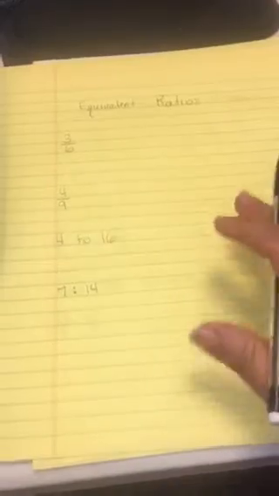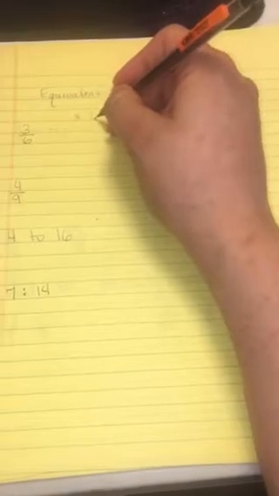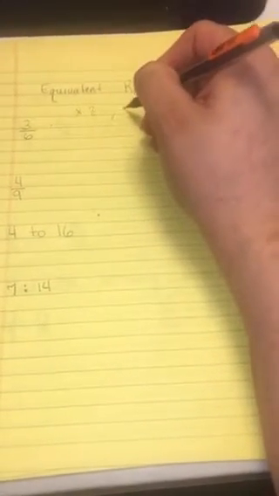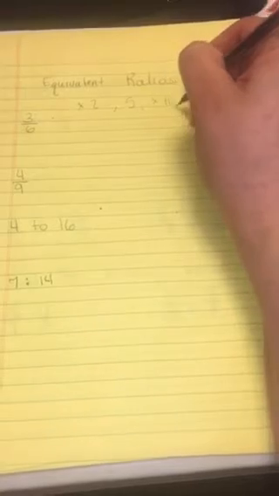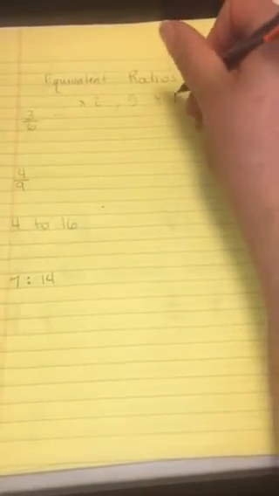Okay, when we're talking about equivalent ratios, you're just writing things that are equivalent. So equivalent means equal to, basically. You can multiply by anything, really. So I can say I'm going to multiply this one by 2, 5, and 11. Why can I not follow my own advice?